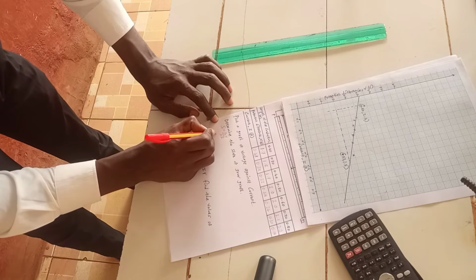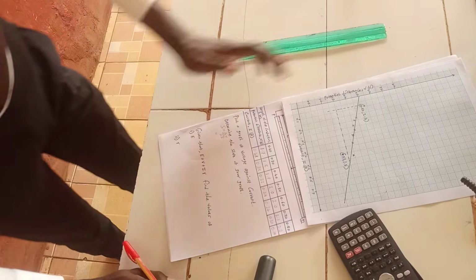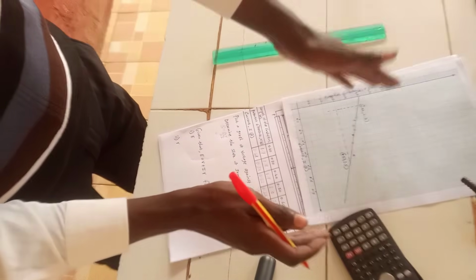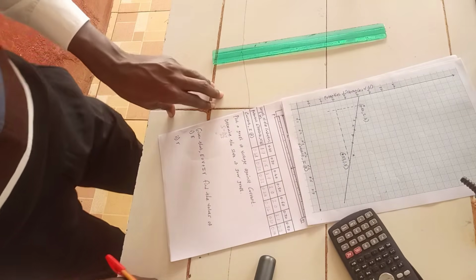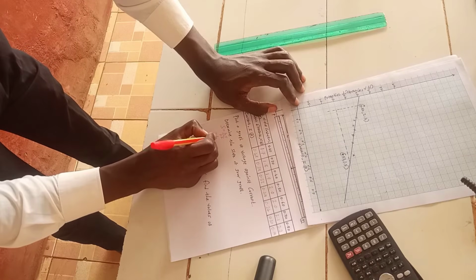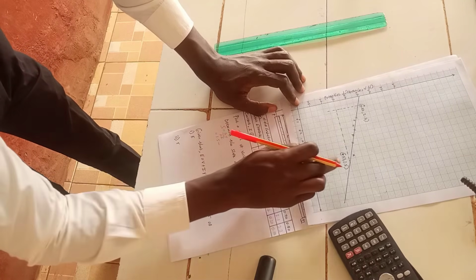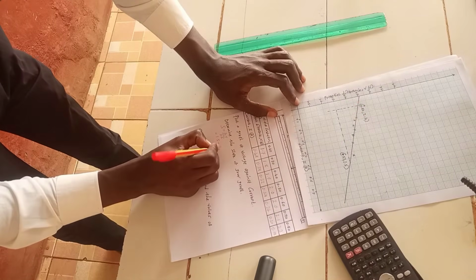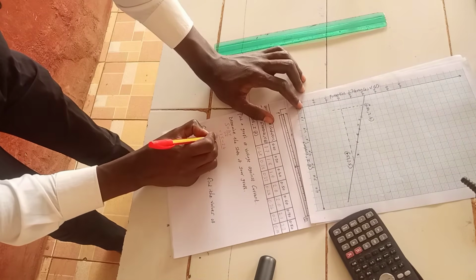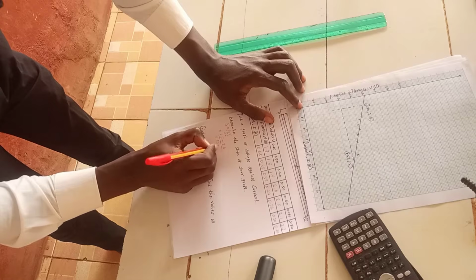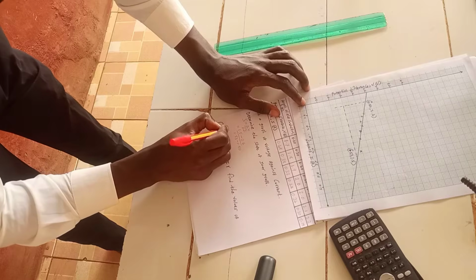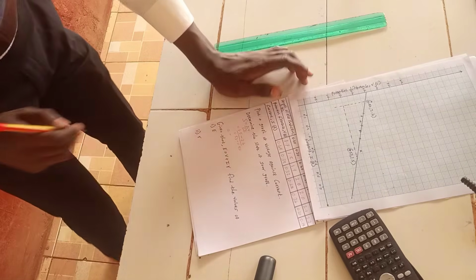If the left hand is above the right hand, according to this graph, then the slope must be negative. So the slope here will be 1.5 minus 2.4 divided by 0.53 minus 0.80, and this one gives us negative.